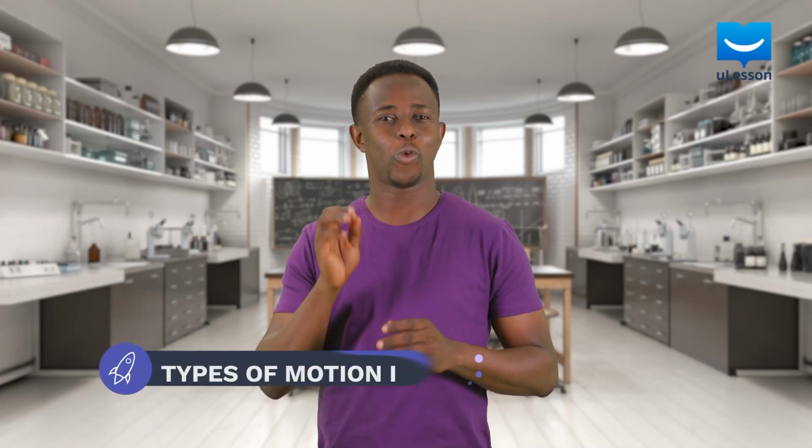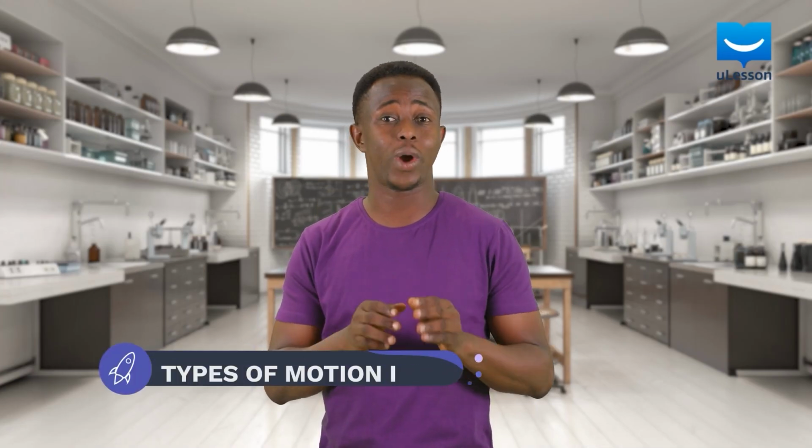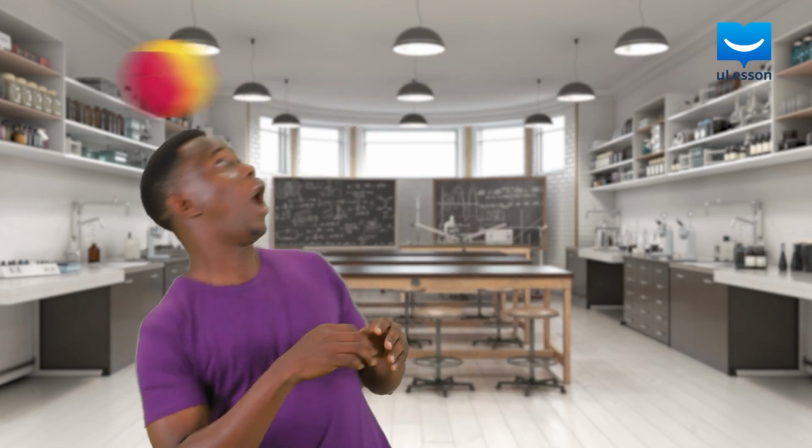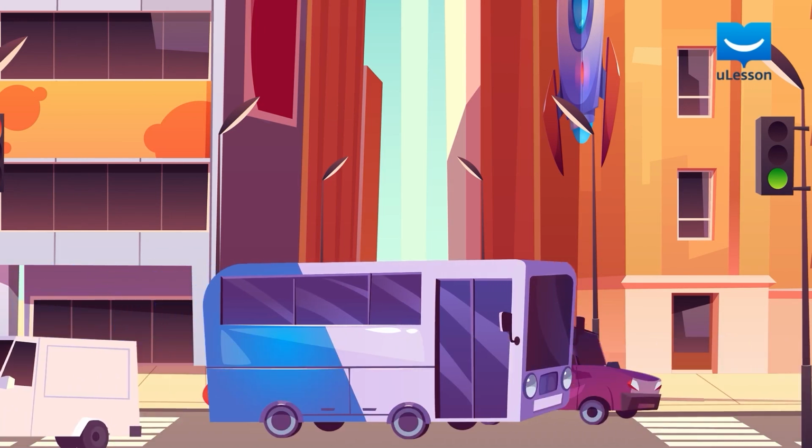Hi there, welcome back. We say that an object is in motion when it is moving. Oops, that was very close. Was that ball in motion? It was, really fast. When objects move, their positions change. We study motion in physics to be able to describe how objects move and what makes them move.